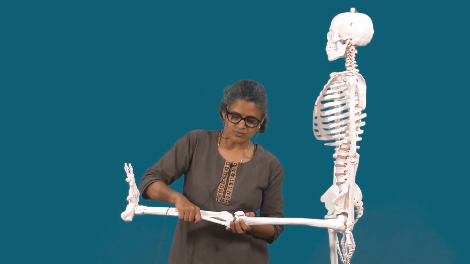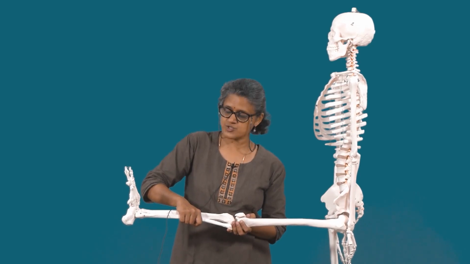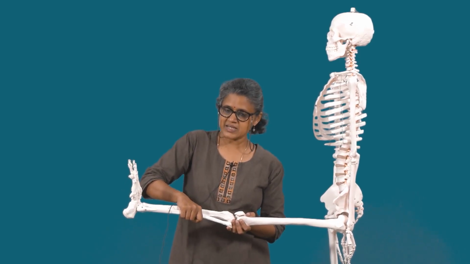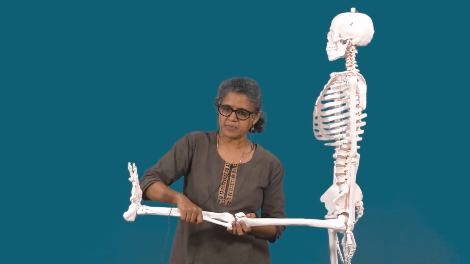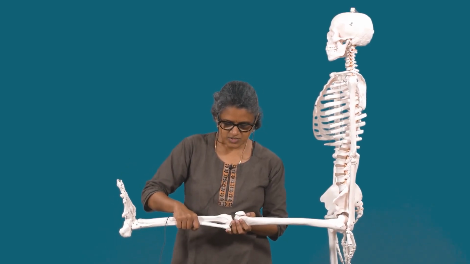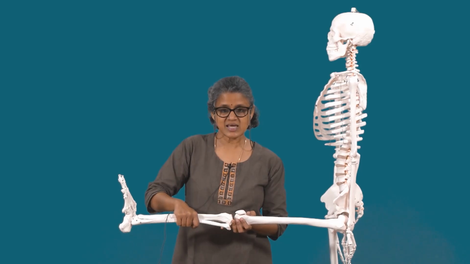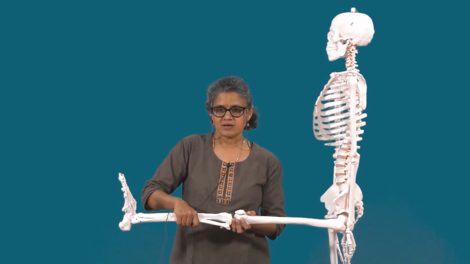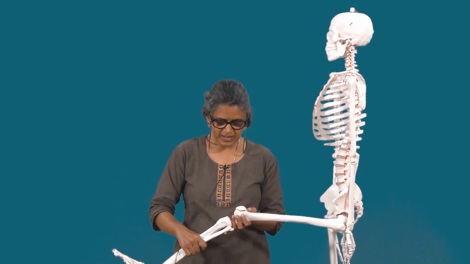If I try to move it beyond that, most of us cannot, but that would be called hyperextension, moving it beyond the anatomical position. In the anatomical position we say the knee is in 0 degrees of flexion. 0 degrees of flexion is full extension for the knee. When you bend the knee, we say the knee is in flexion.